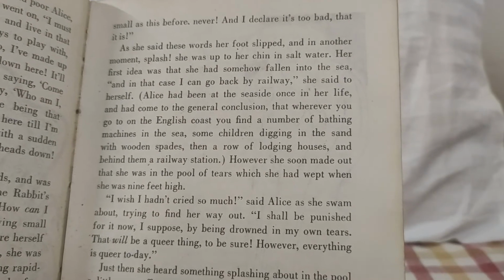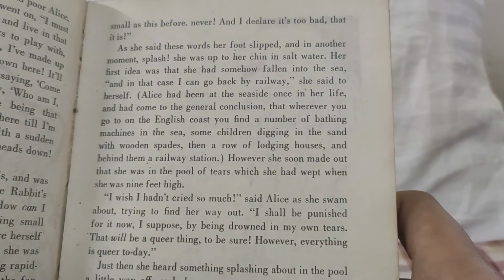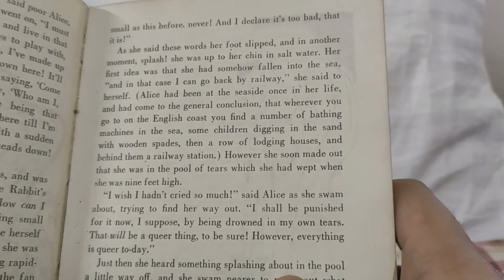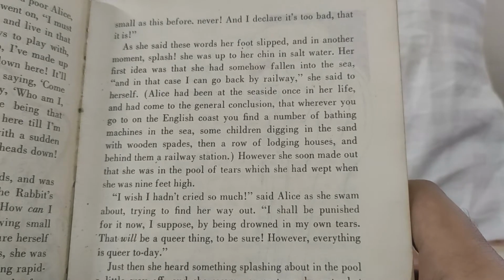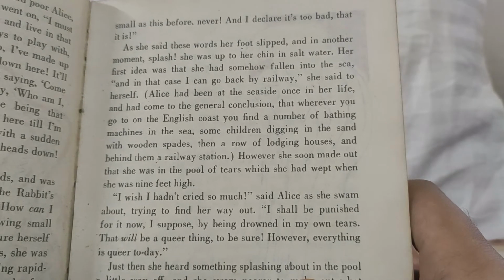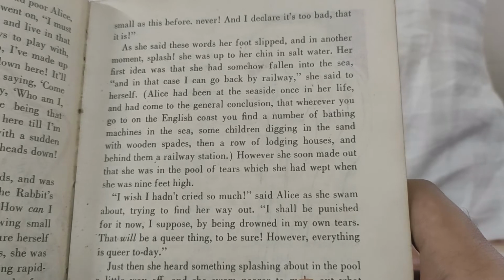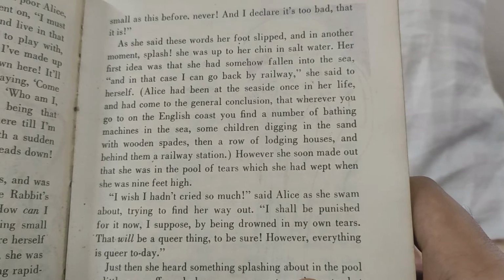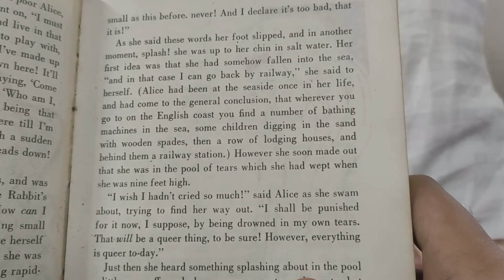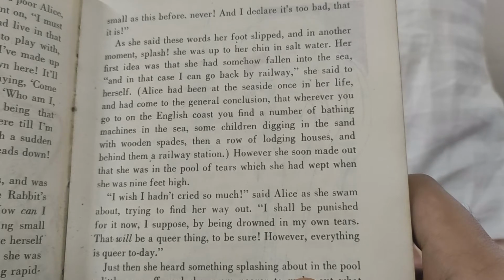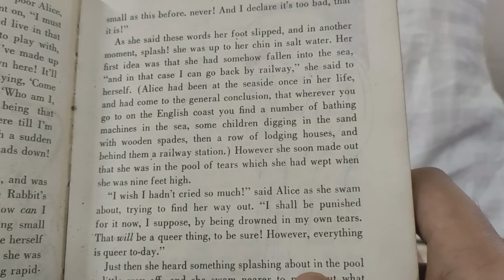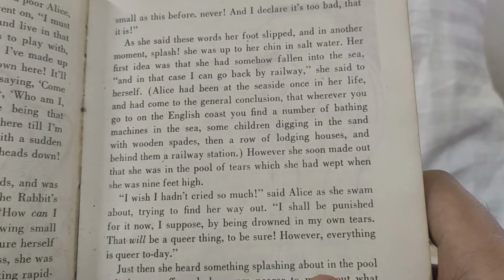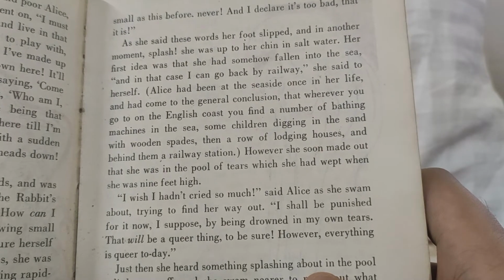As she said these words, her foot slipped, and in another moment, splash! She was up to her chin in salt water. Her first idea was that she had somehow fallen into the sea. And in that case, I can go back by railway, she said to herself. Alice had been at the seaside once in her life, and had come to the great conclusion that wherever you go to on the English coast, you find a number of bathing machines in the sea, some children digging in the sand with wooden spades, then a row of lodging houses, and behind them a railway station.